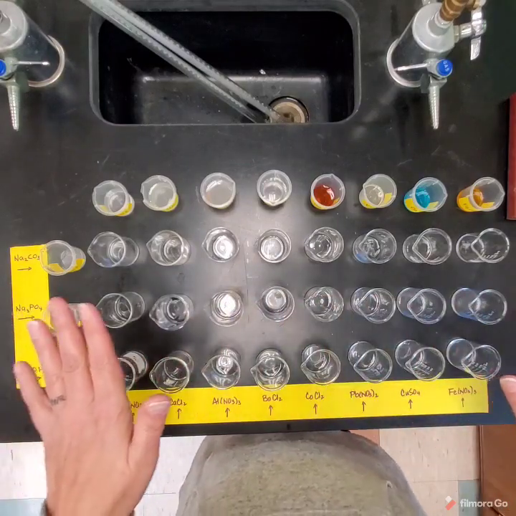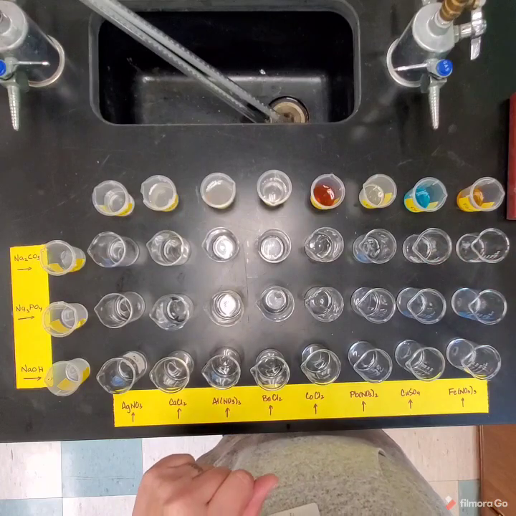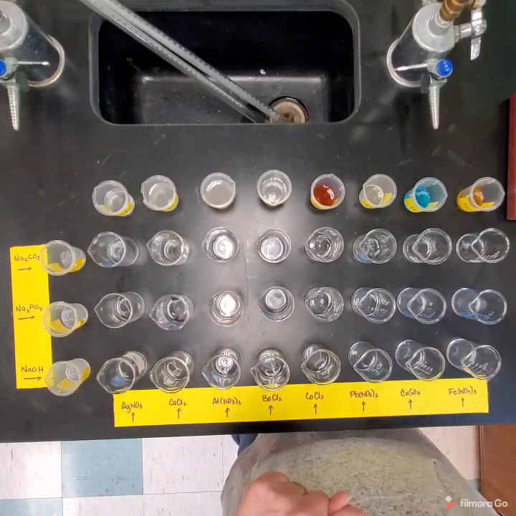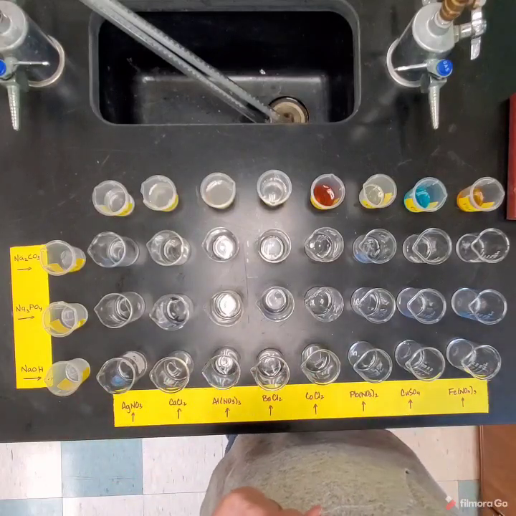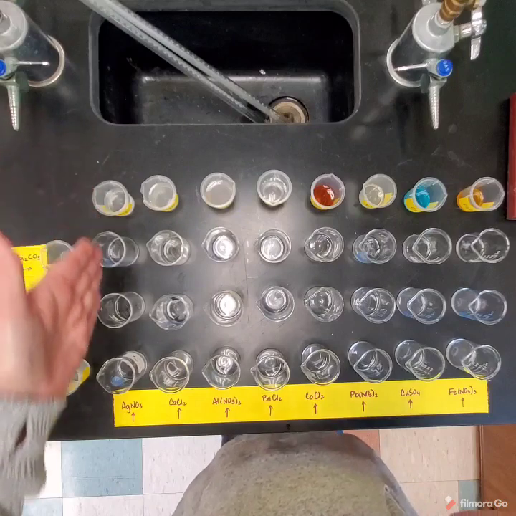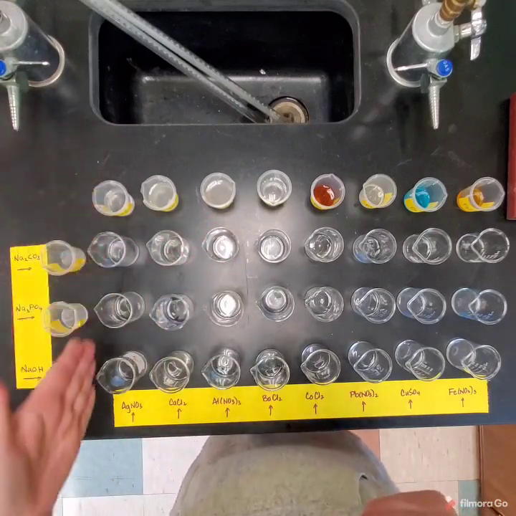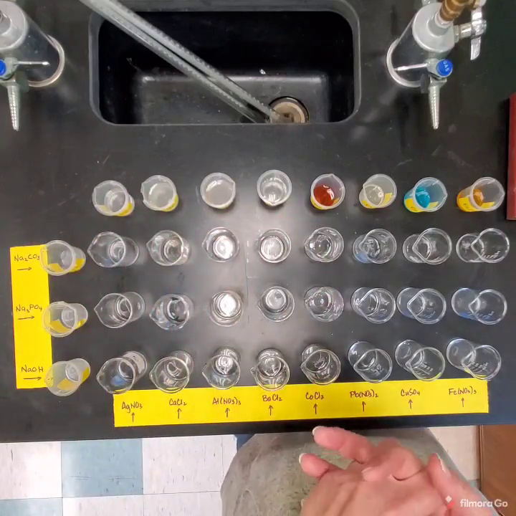So I have 24 beakers set up. This row I have put sodium carbonate in. This row I have put sodium phosphate in. And this row I have put sodium hydroxide in, just a very little bit. Now in your up and down columns, I'm going to put other substances that we're going to mix with it, and we're going to look and we're going to see what happens.